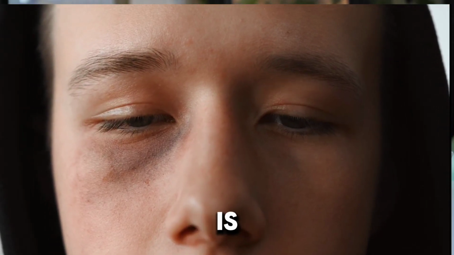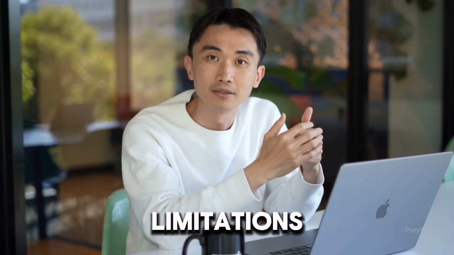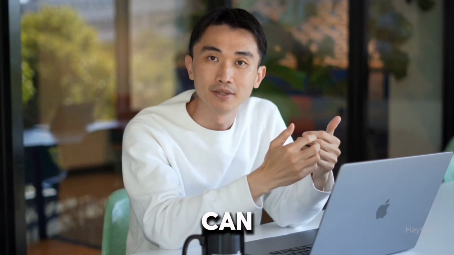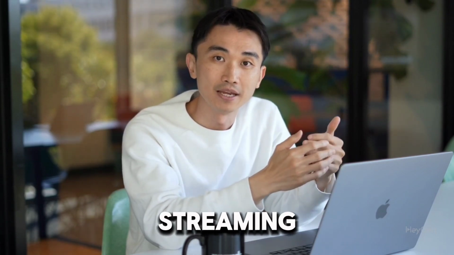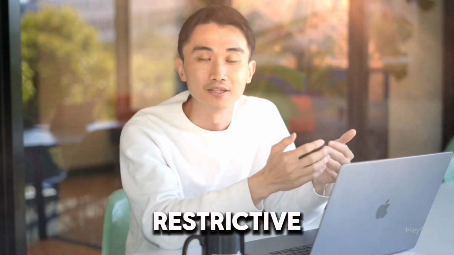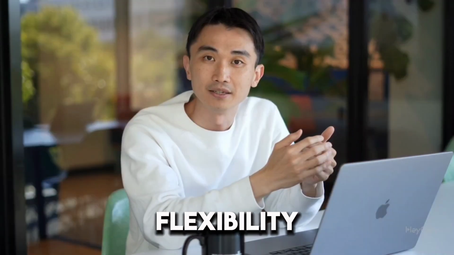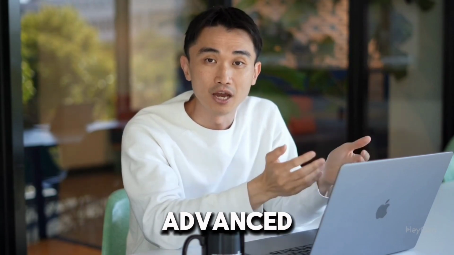But while Spylix is reliable, there are a few limitations. Limited customer support can sometimes be frustrating. It lacks advanced features like live camera streaming, and their affiliate program is restrictive, which raised some concerns about their flexibility. That's why I recommend checking out Umobix, especially if you want more advanced features.